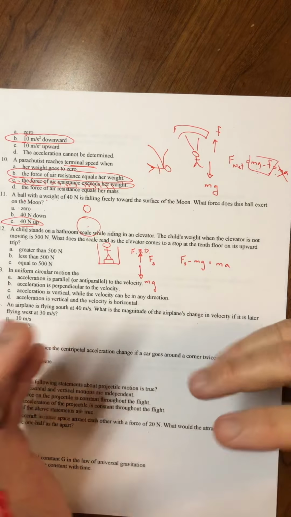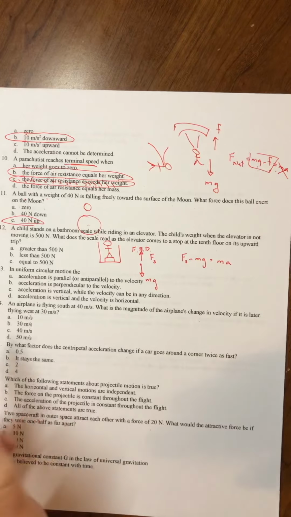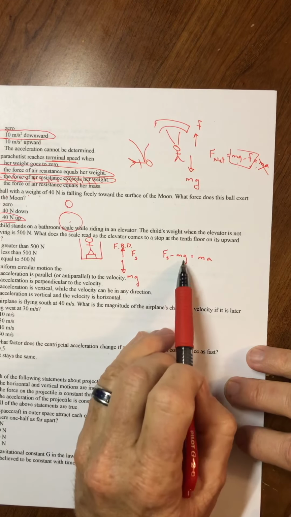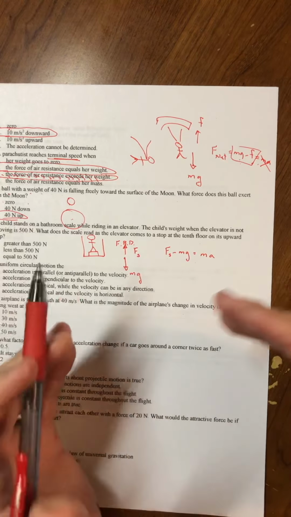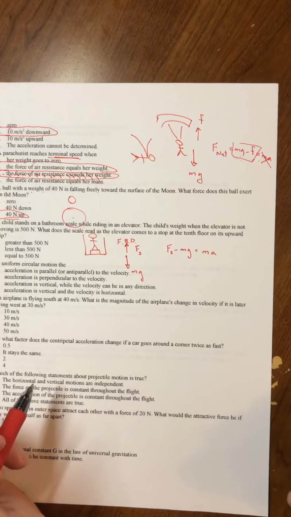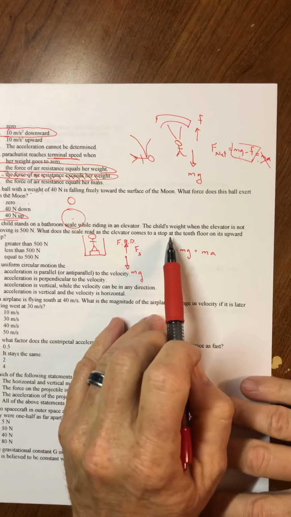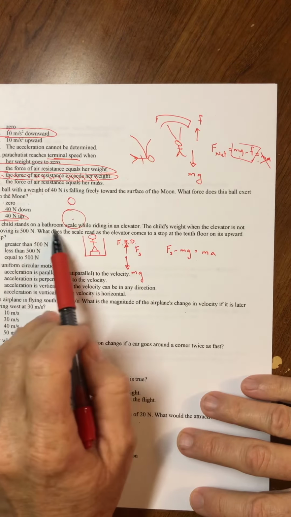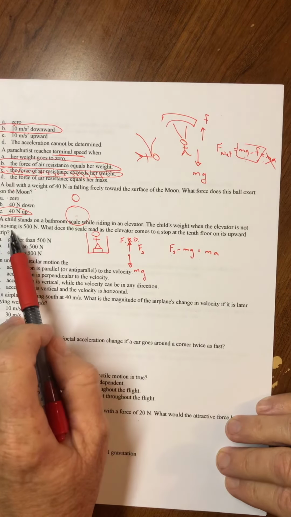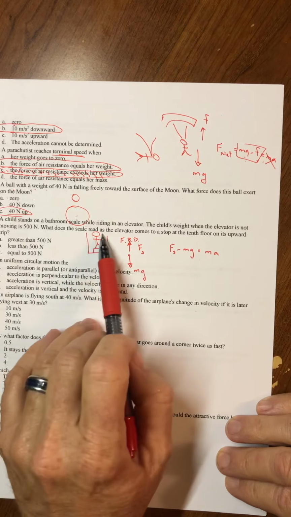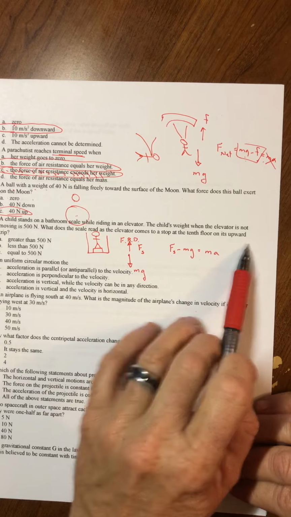Or if you are in an elevator and the whole thing's accelerating, again, it won't read right. So the only way the scale is going to equal your weight is when your acceleration is 0, which of course could occur if you're stationary or if you're moving at a constant speed. But as you're slowing down, let me just get this clear that we're going up. A child stands on the bathroom scale while riding in an elevator. The child's weight on the elevator when it's not moving is 500. What does it read when the elevator is coming to a stop at the 10th floor on its upward trip?